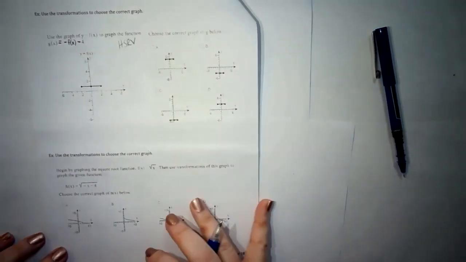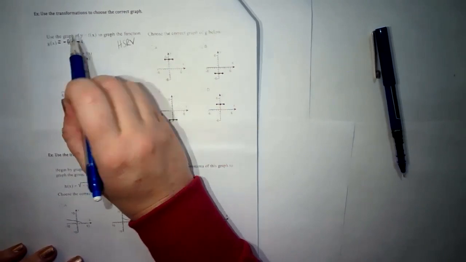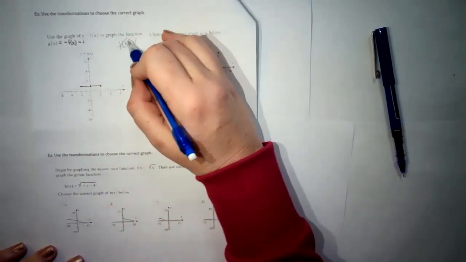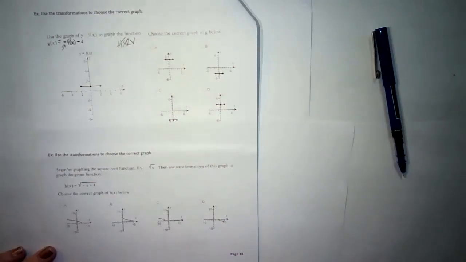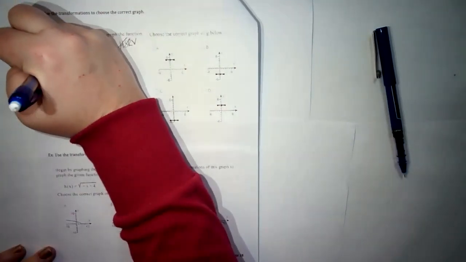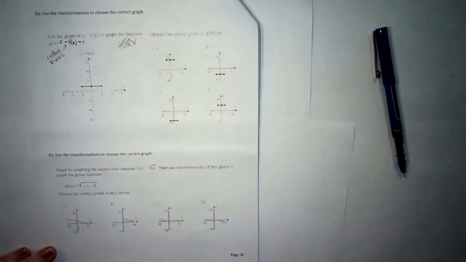Here we go. Do you see any horizontal movement? Anything inside here? No. Are we stretching or shrinking? Do you see a reflection? I do too. It's right out here. Anybody remember what kind of reflection that is? The x-axis. We're going to reflect about the x-axis.